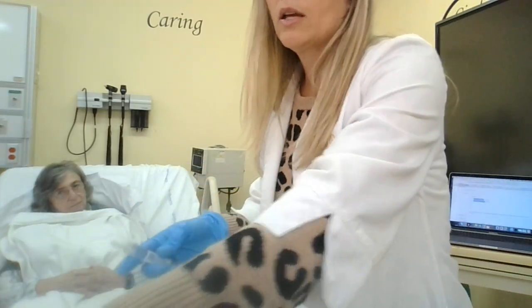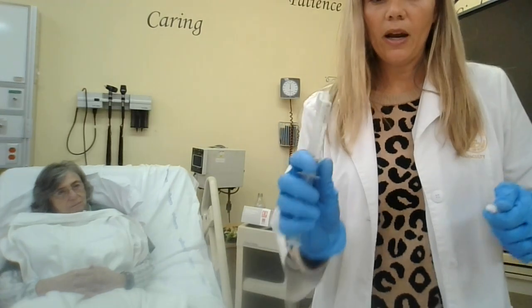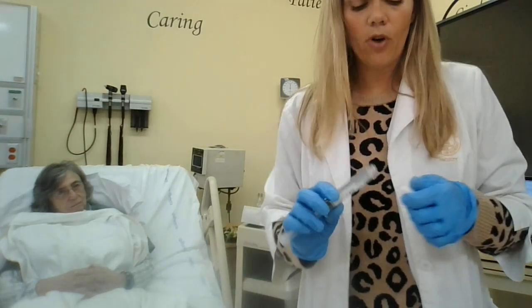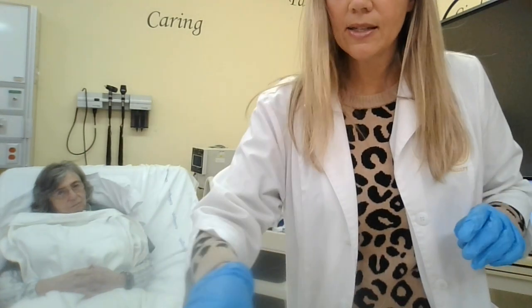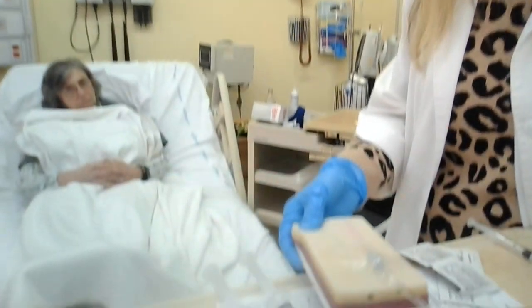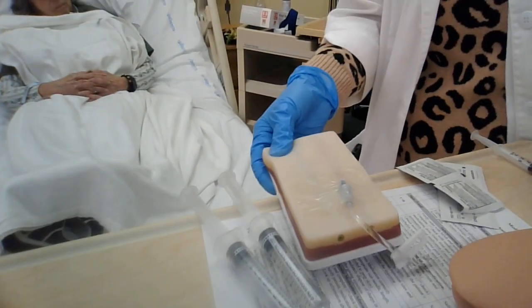Now, another consideration when you're giving an IV push medication is how quickly that you can give it. So when I looked up Lasix under nursing administration, it says give slowly over 1 to 2 minutes. So that means when you administer the Lasix, we're going to give it over at least 1 to 2 minutes.